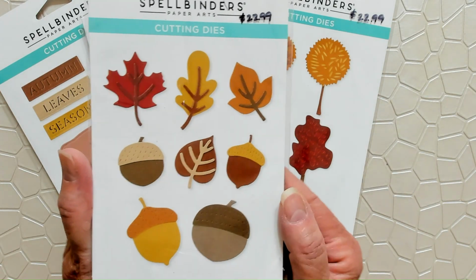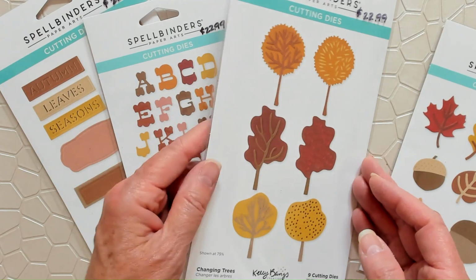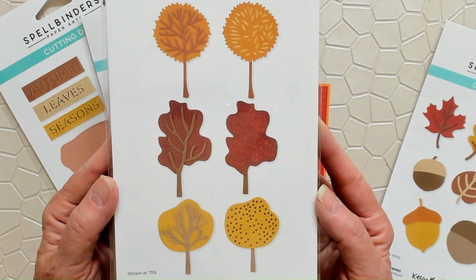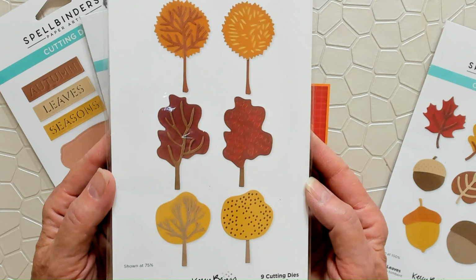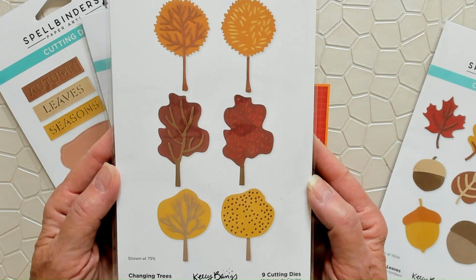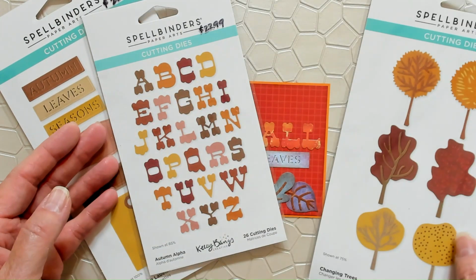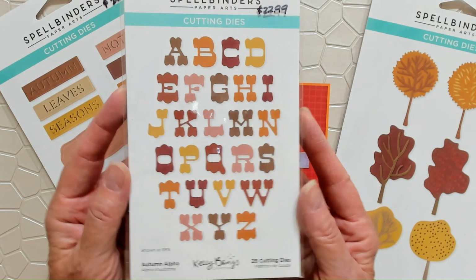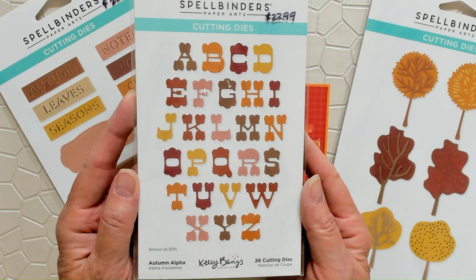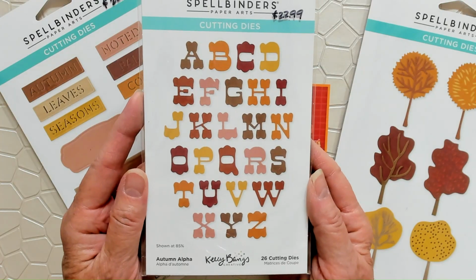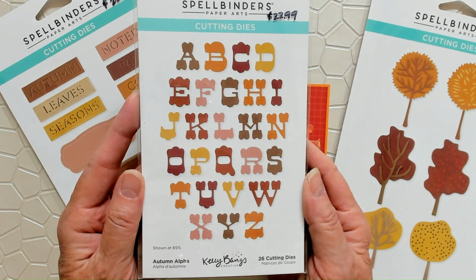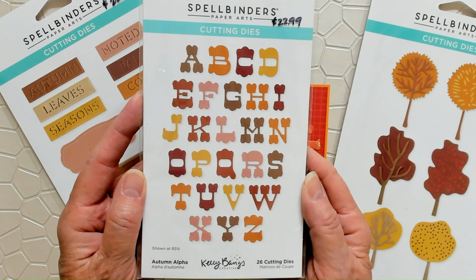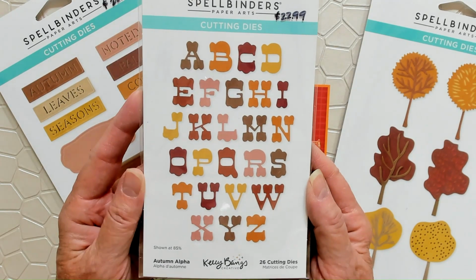4 different types of leaves. And then we have Changing Trees, and we'll play with this one and have some fun with this one. There's 3 different types of trees. And then there is the Autumn Alpha. And I was fascinated by this font. When I first saw this, I wouldn't think of autumn, but I thought of a circus for some reason.